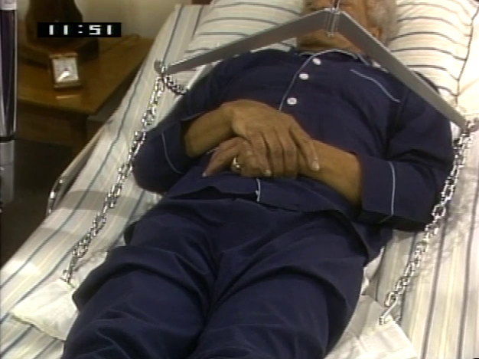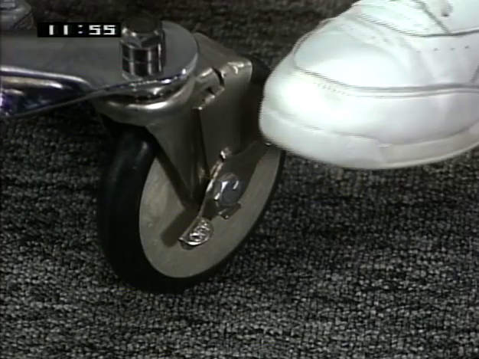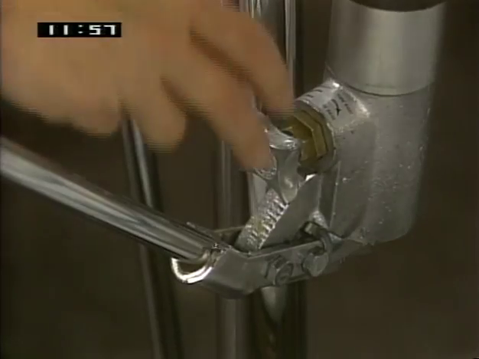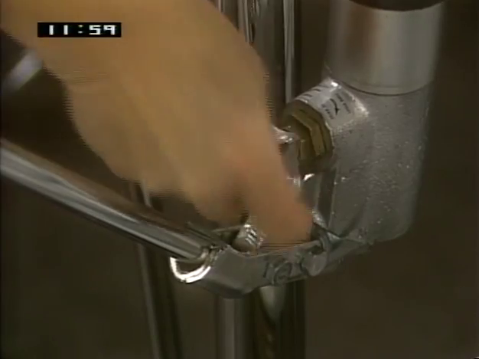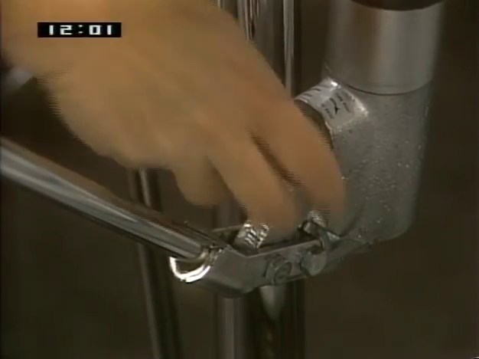Encourage the patient to cross his arms over his chest. Now you're ready to lift the patient. Be sure that the caster brakes are on and the hydraulic release knob is closed. Turn the knob clockwise to close.